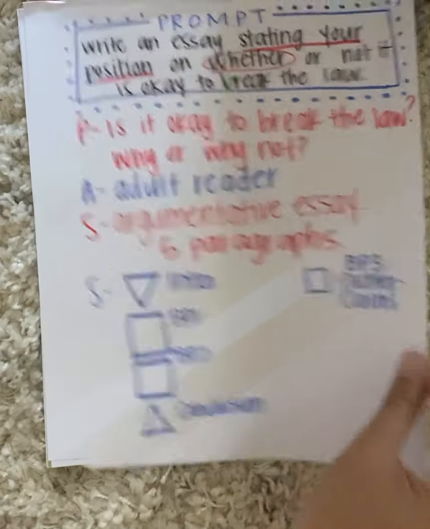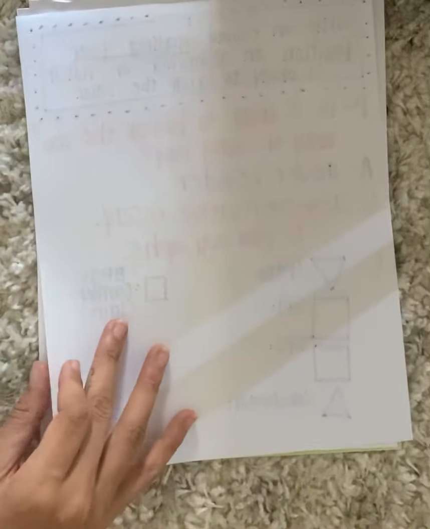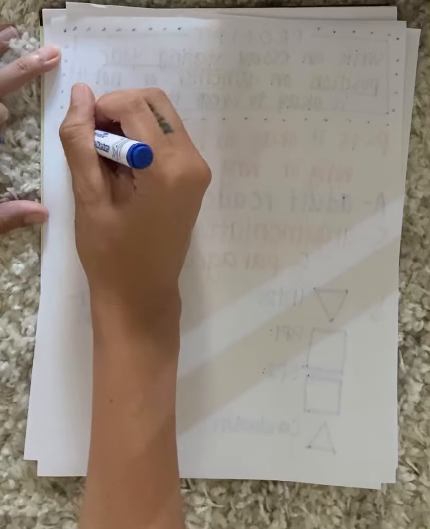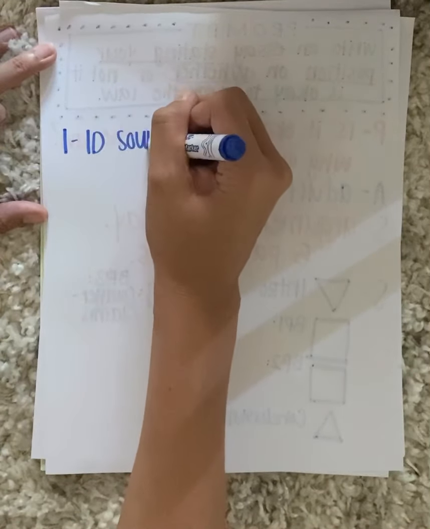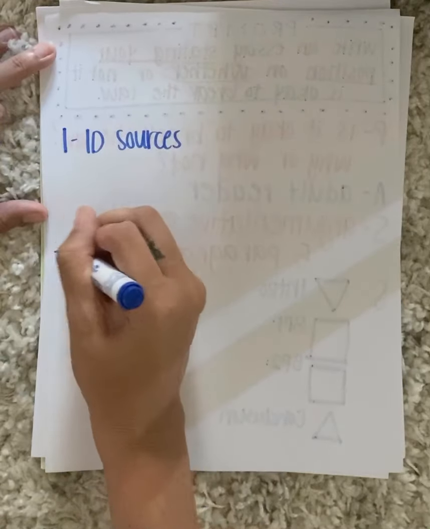So I'm going to flip my page over. And I need to craft a thesis, as well as identifying my sources. I like to craft my thesis first, then go back and find my sources, because I like to know what I need to look for in terms of sources.